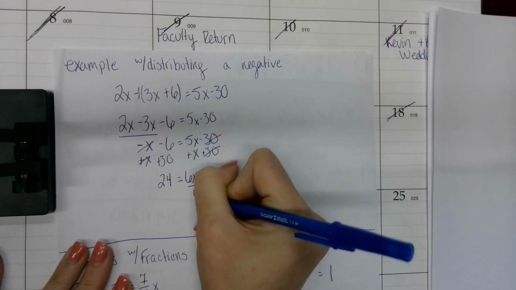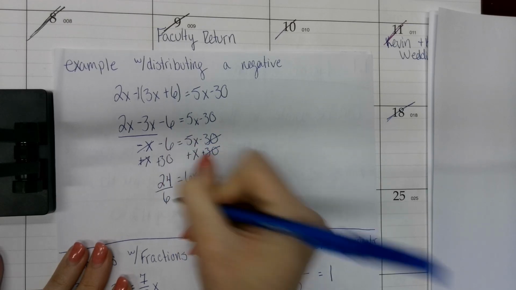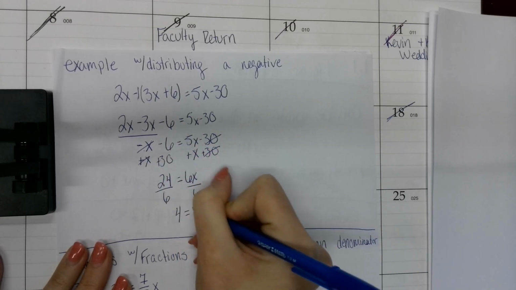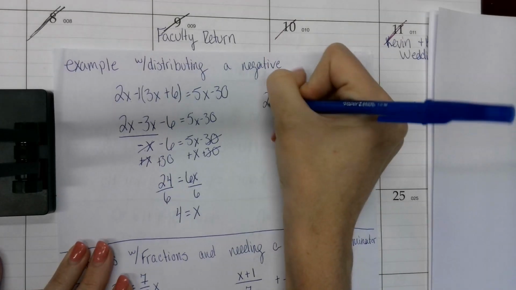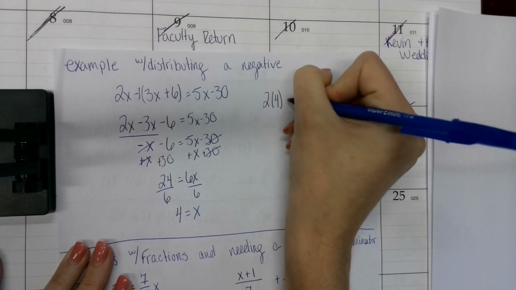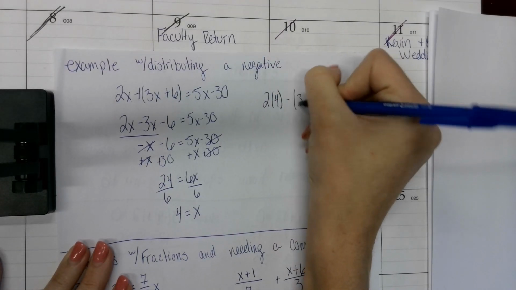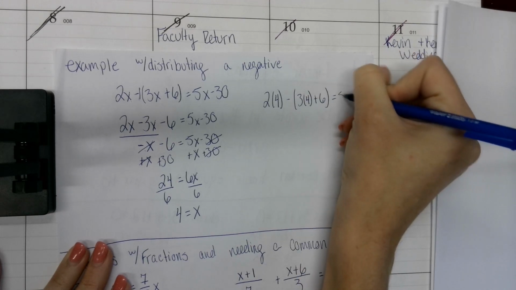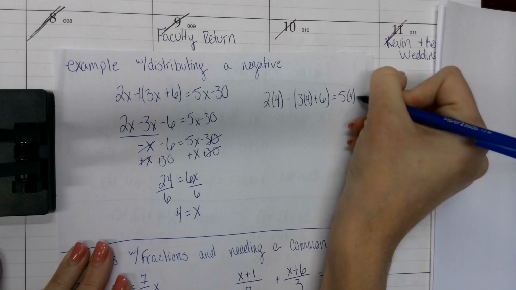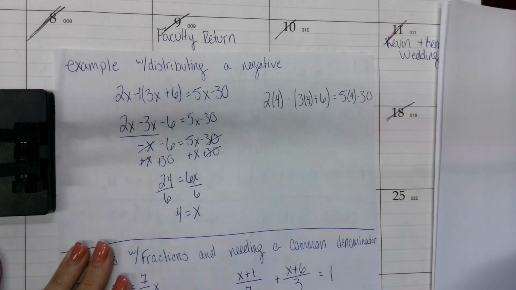And I'll divide by my 6. 24 divided by 6 is 4 equals x. Now I can substitute up here, so 2 times 4 subtract 3 times 4 plus 6 equals 5 times 4 subtract 30.